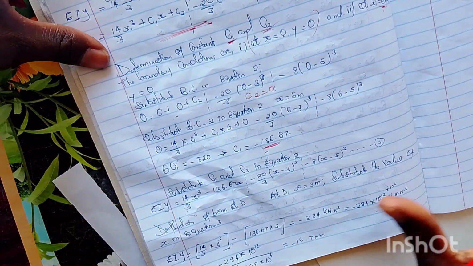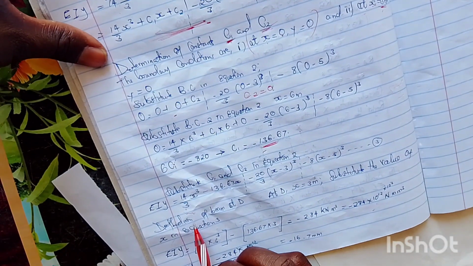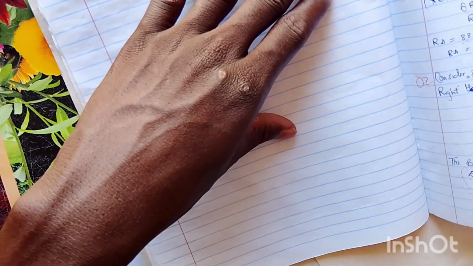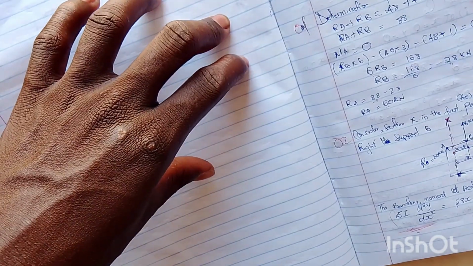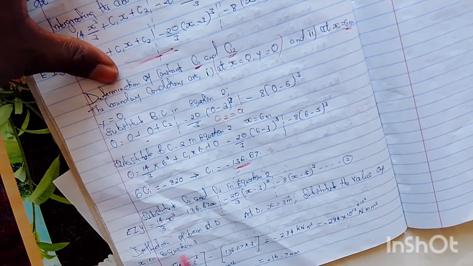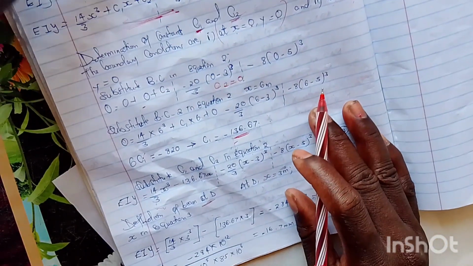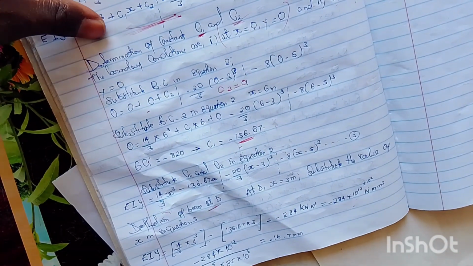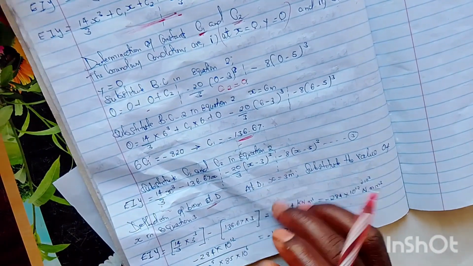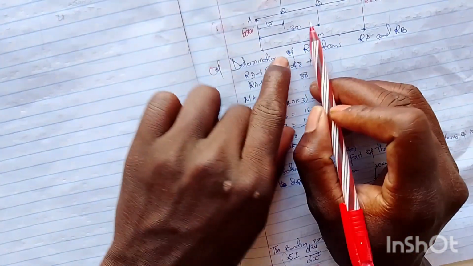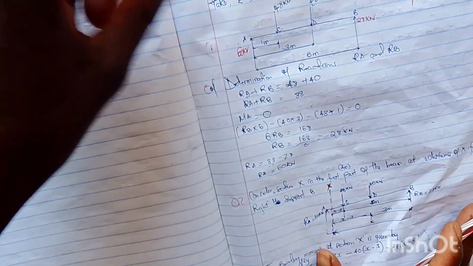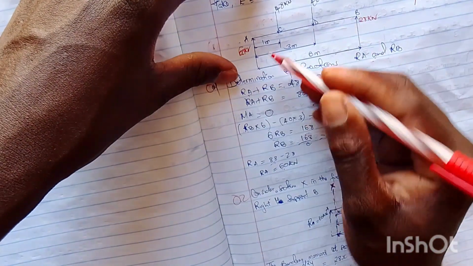Okay, after that, deflection of the beam at D. Now the question: determine the deflection at D. Now we calculate the deflection of the beam at D. At D, the distance is 3 meters. Now let's calculate the deflection at D.